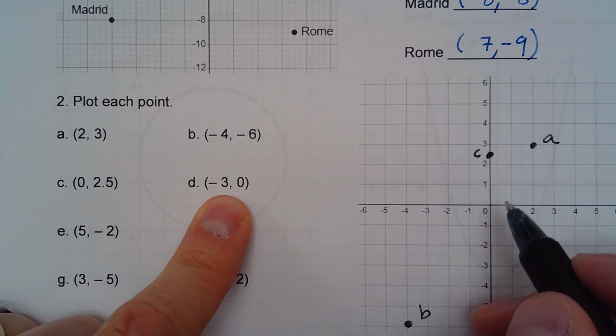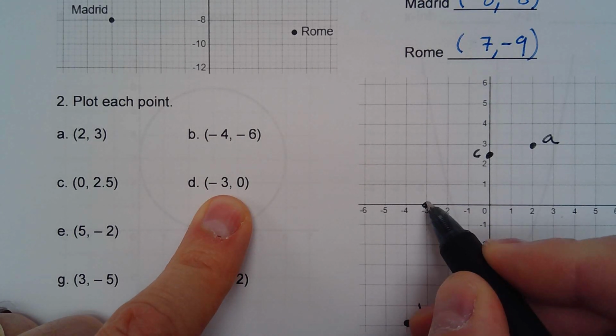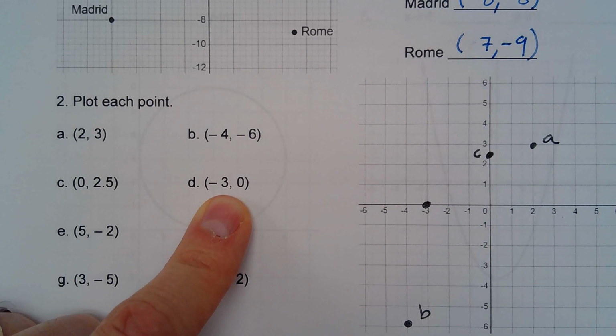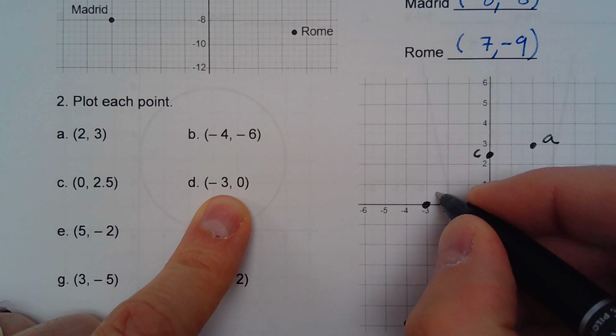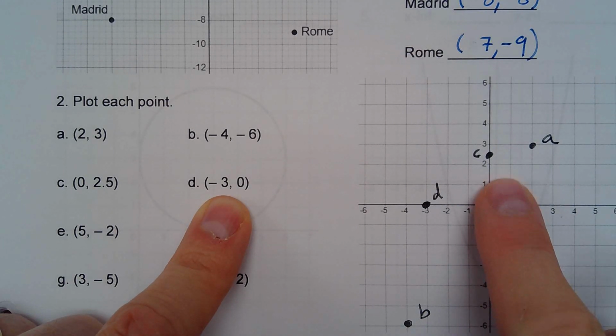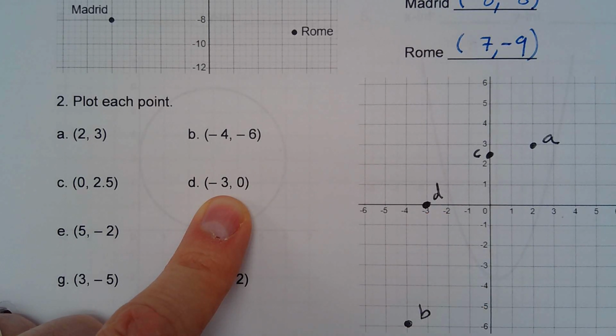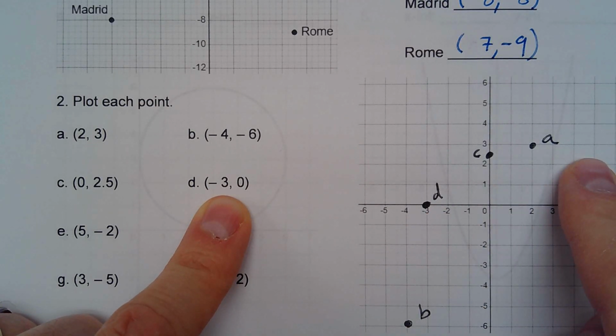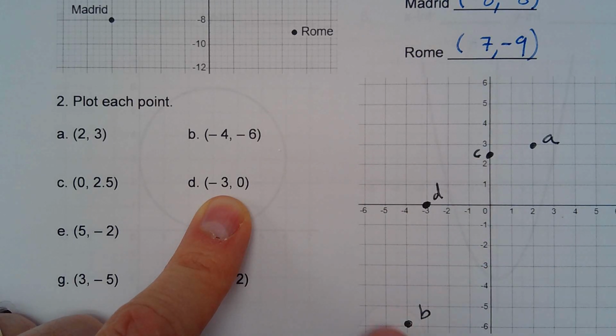Negative 3, 0, x equals negative 3. Don't move any value in y, so that's just going to be where my point D is. So C here is on the y-axis, whereas D is on the x-axis. A would be in quadrant 1, and B would be in quadrant 3.